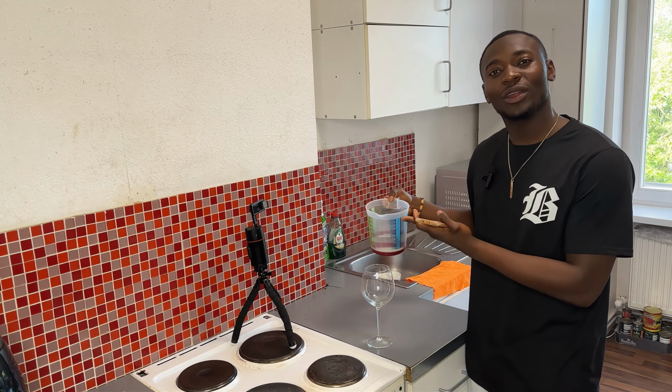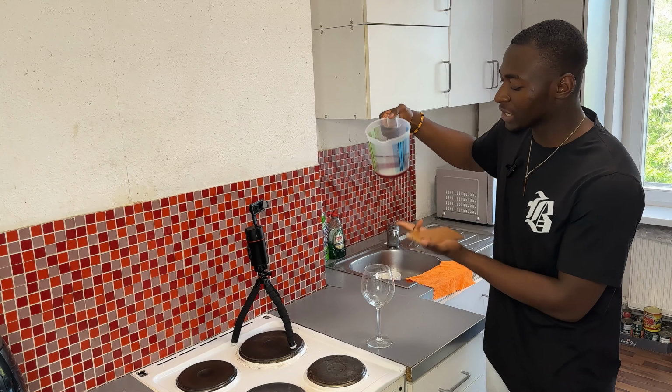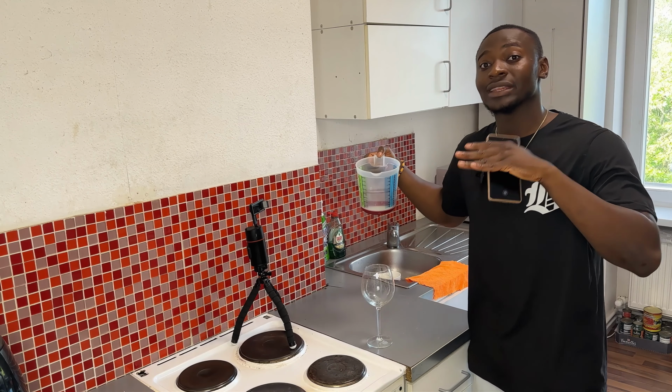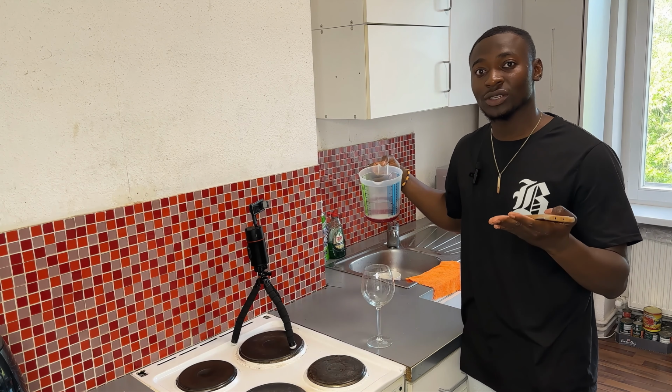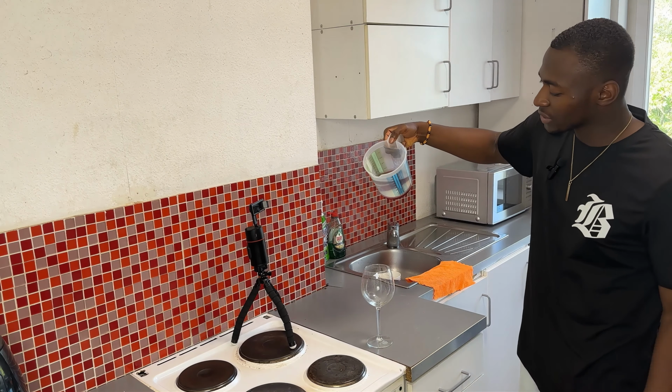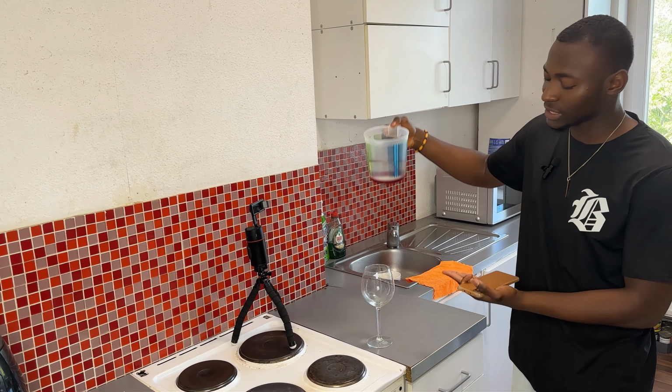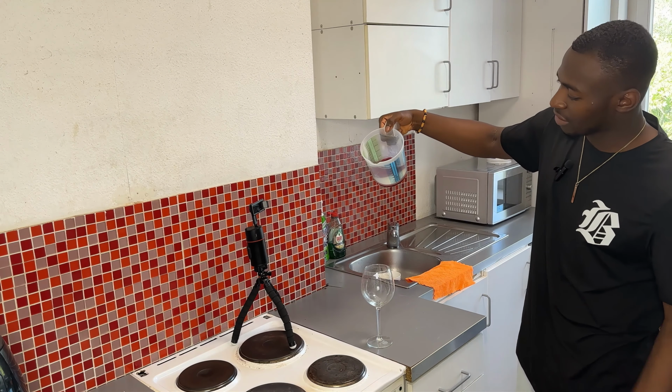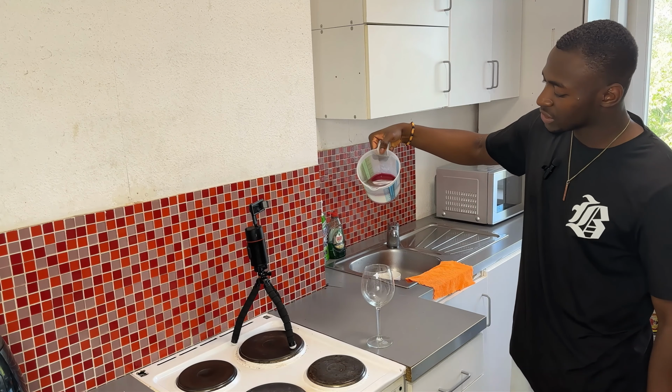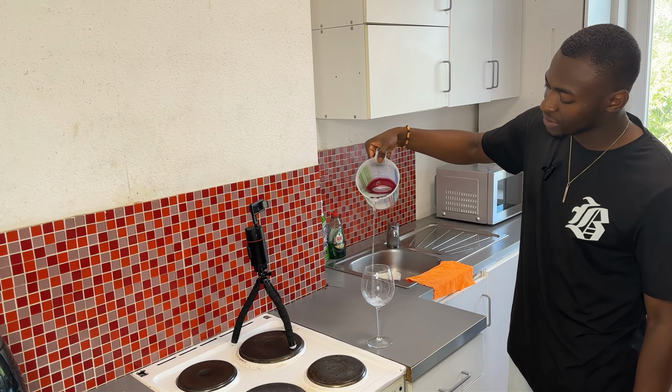Now when pouring the water into the glass, you want to make sure to keep a little bit of distance so that way the editing later on will be smoother. So just go ahead and pour it. Again, make sure to keep a little bit of distance because if it's too close, then the trick won't work. So just around this distance should work. So just go ahead and pour it into the cup like that.